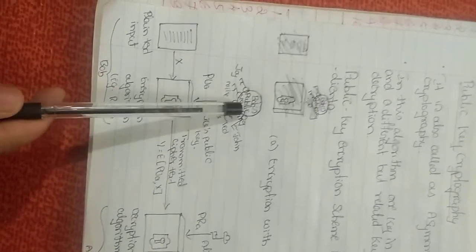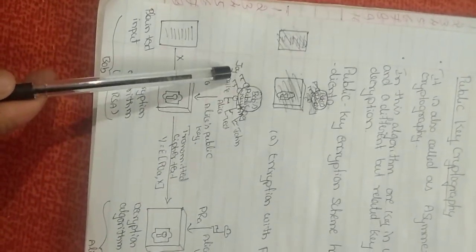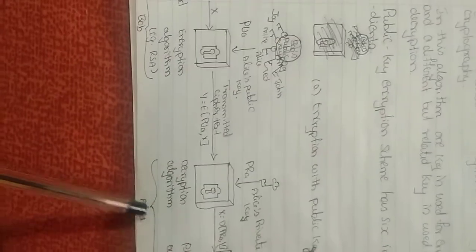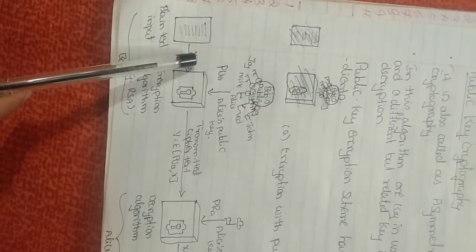This is Bob's public key ring, meaning Bob has several public keys of different users. If Bob wishes to send a confidential message to Alice, then Bob encrypts the plain text X using Alice's public key, that is PUA.